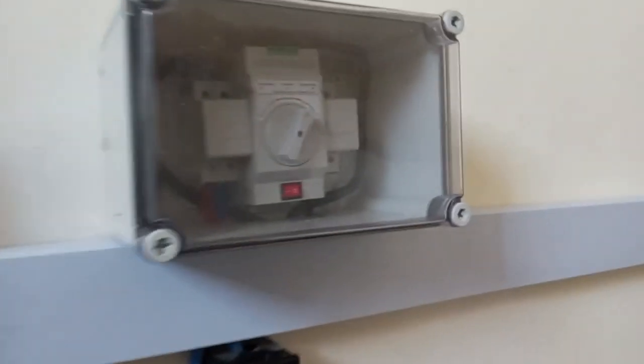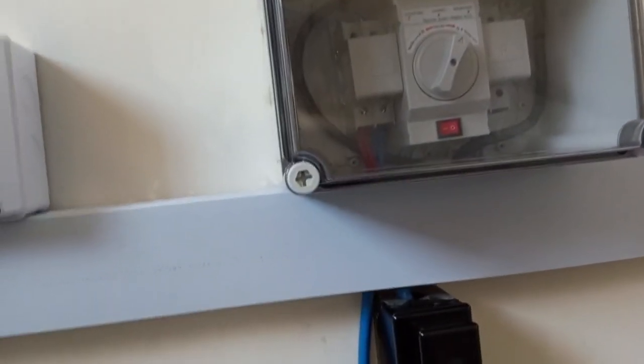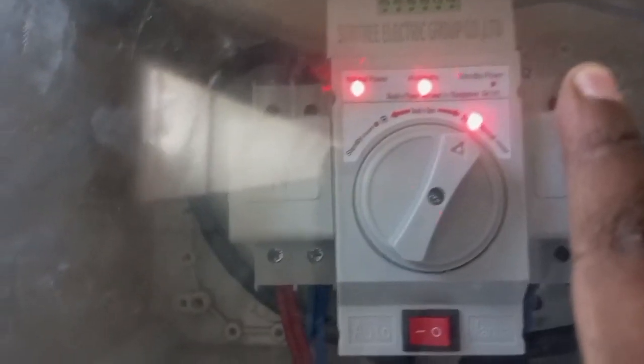We also have an automatic changeover here. Since we are going to be having the power from Kenya Power, it's going to be the primary source of supply here. Let me show you how. If I turn the Kenya Power on, as you can see on the screen, we have normal power and standby power.